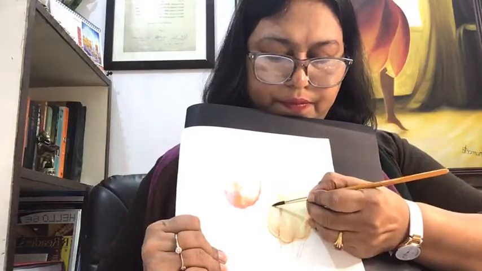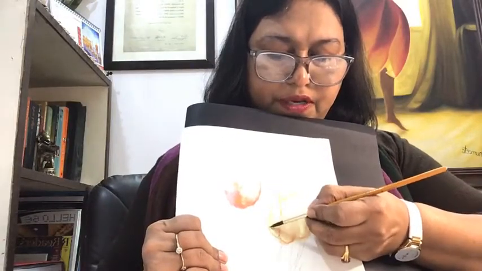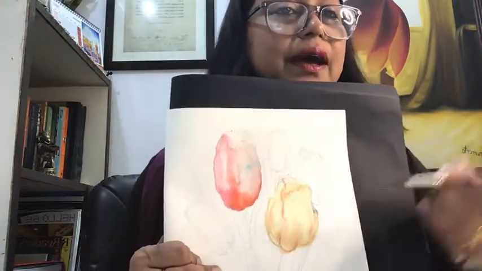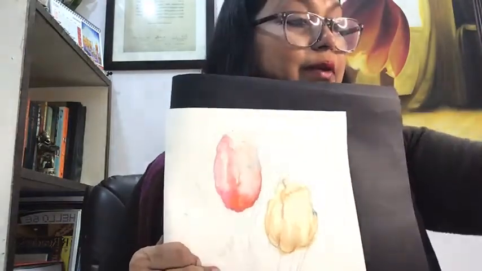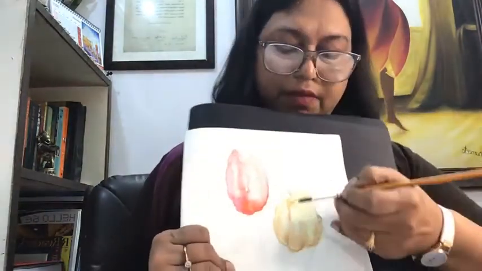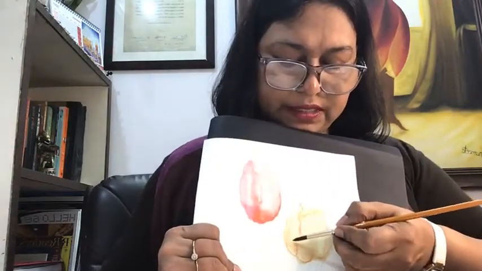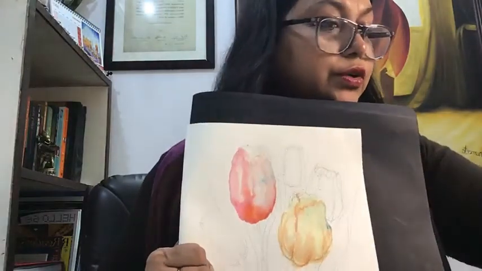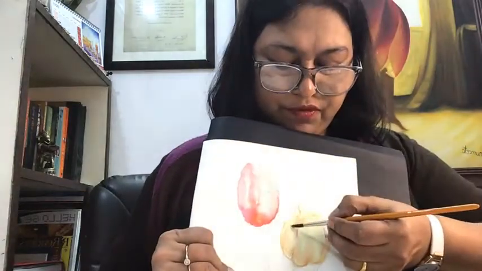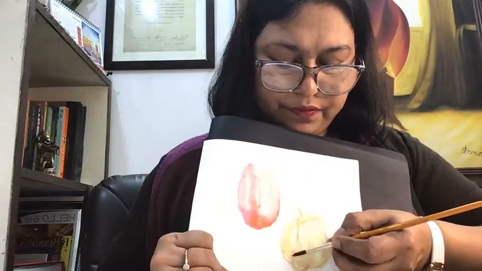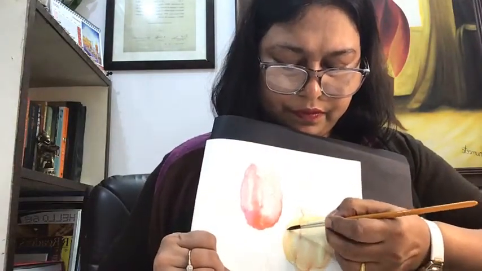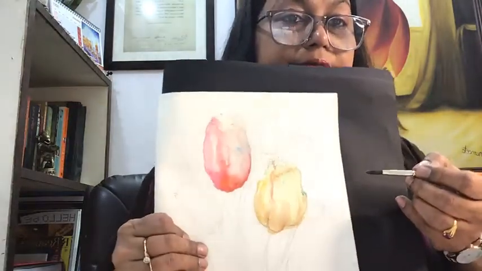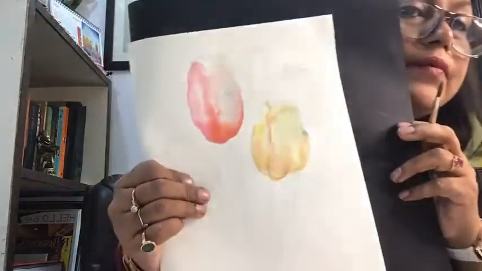Slowly we have to bring out the shape. It is quite difficult for me. I can't manage, I'm unable to do it on the other camera because of some technological glitch. But what to do? We have to improvise now. I hope you are able to gauge it.